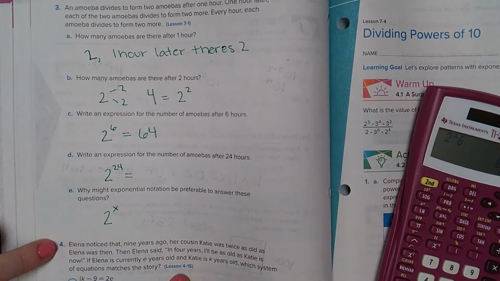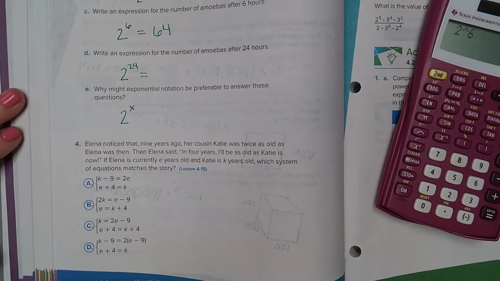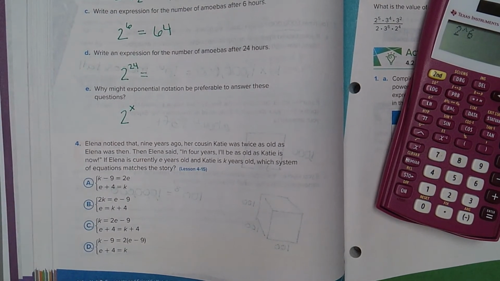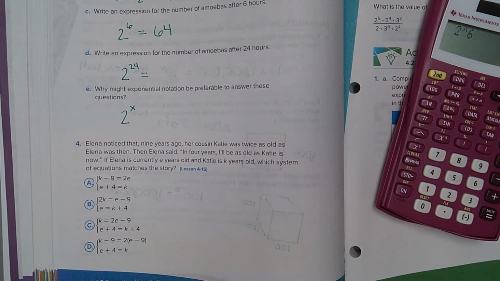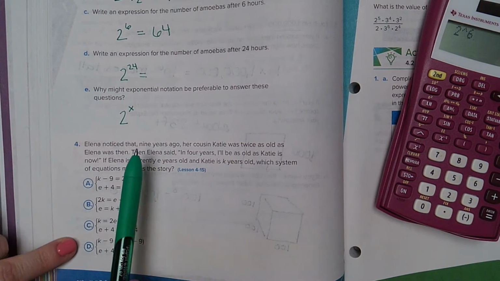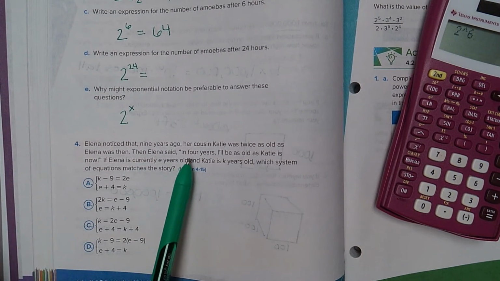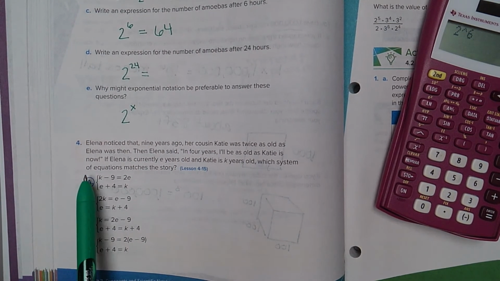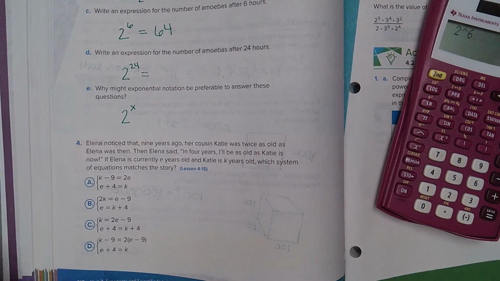Number 4 is a review from Unit 4. Elena notices 9 years ago, her cousin Kate was twice as old as Elena was then. Then Elena says, in 4 years, I'll be as old as Kate is now. So Kate was twice as old as Elena 9 years ago. In 4 years, I'll be as old as Kate is now. So Elena plus 4 is going to equal Kate.